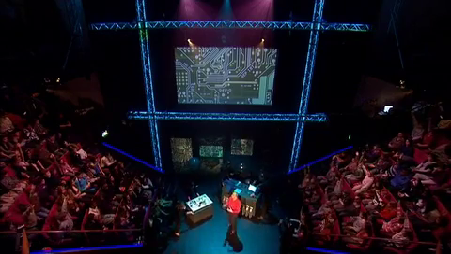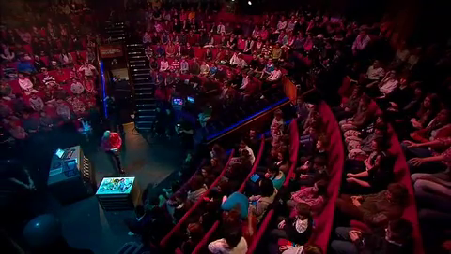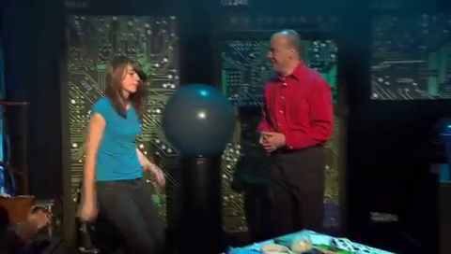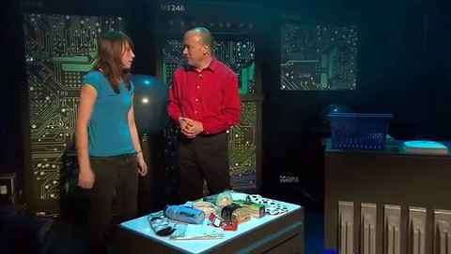Even tinier devices can also be made, and I have a demonstration here for which I'd like a volunteer, please. Shall we have, oh my goodness, everybody wants to volunteer. Shall we have you? Would you like to come on down? Yes, in the blue top. Thank you very much. And what's your name? Anna.